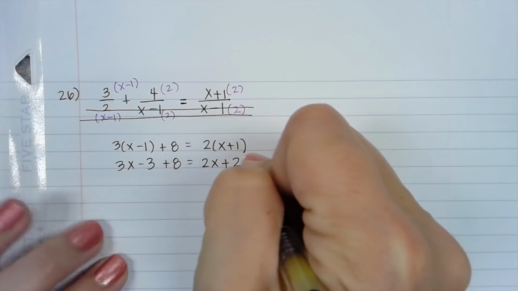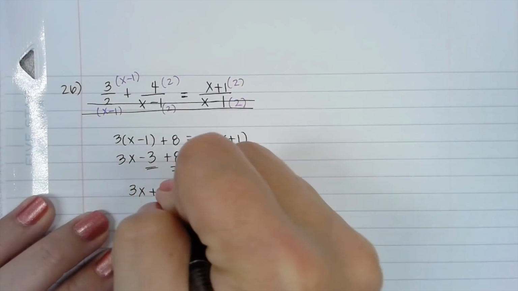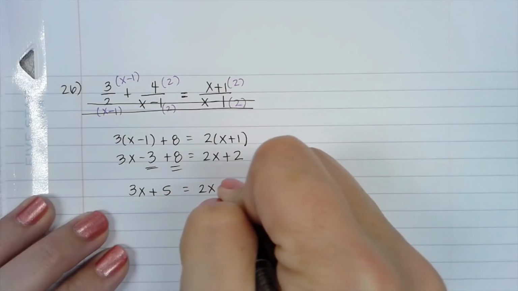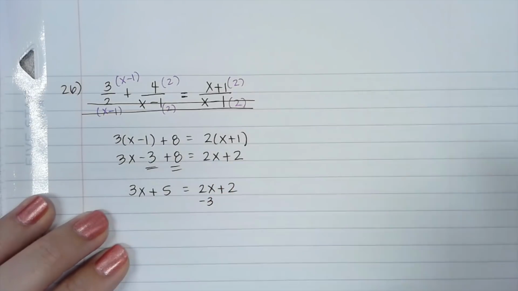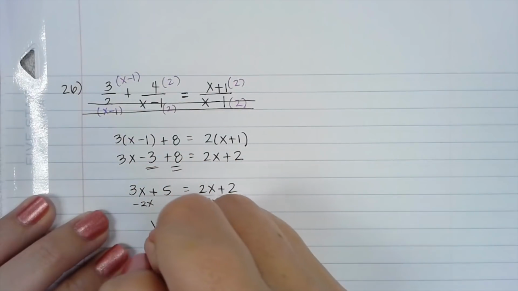Be careful with your distributive properties. Combine like terms. As I make a mistake, make sure not to go through too fast through the solving steps for these.